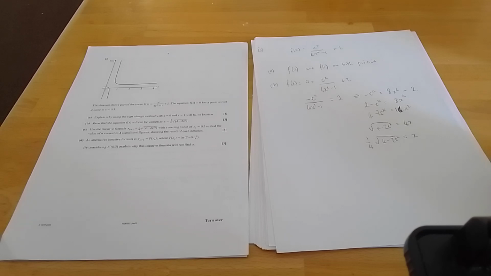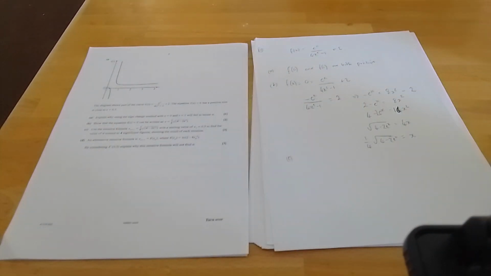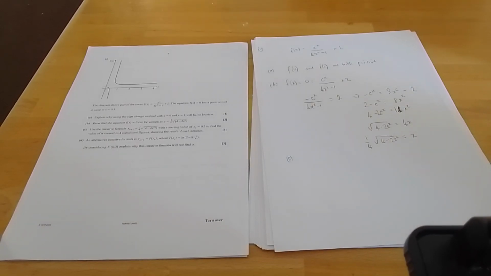Okay, for part C, use the iterative formula x(n+1) is equal to this formula here with xn in it, with starting value of x1 equals 0.3, to find alpha, correct to 4 significant figures, showing the result of each iteration. So in our calculator we put in 0.3 and make that the answer, and then we type in this formula, but wherever it's xn we type in answer. So we'll type in a quarter, square root of 4 minus 2e to the answer, and then it will use the previous answer to work out the next answer.